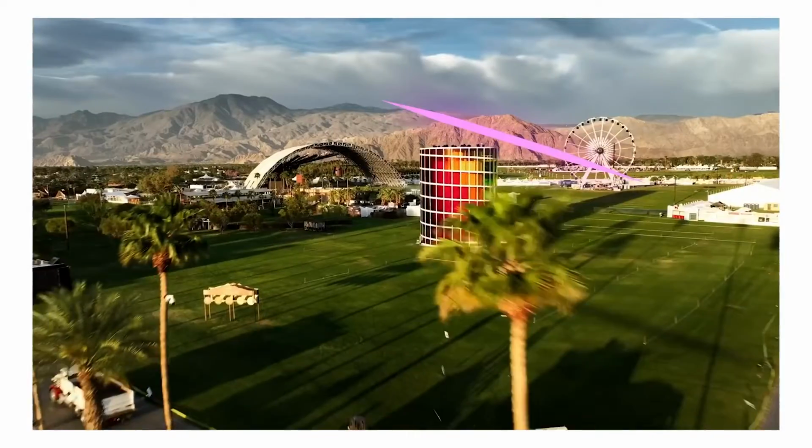Today I'm going to teach you how you can create this 3D tracer line effect in After Effects. Let's go.